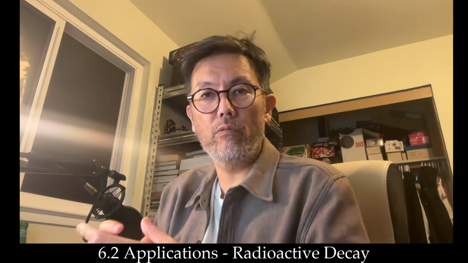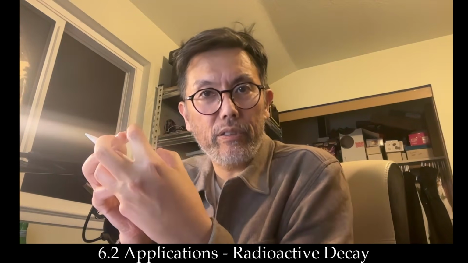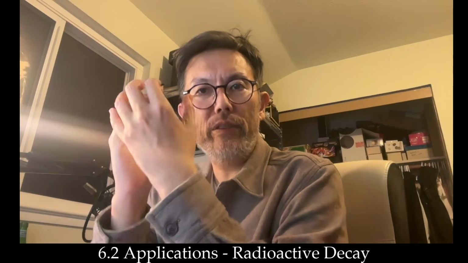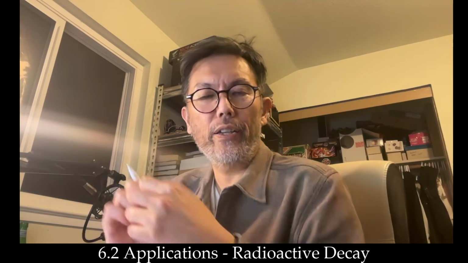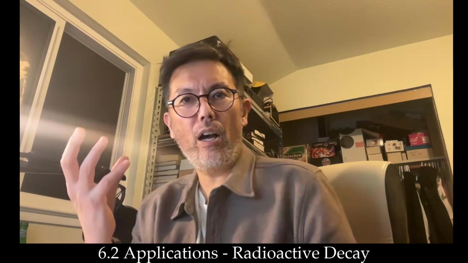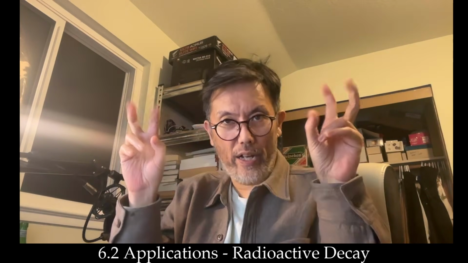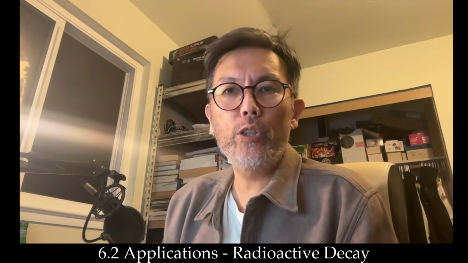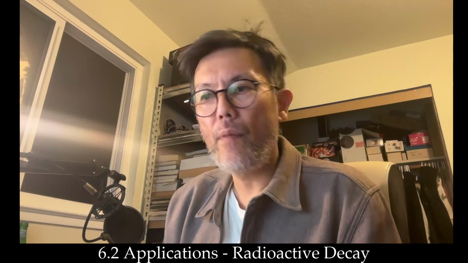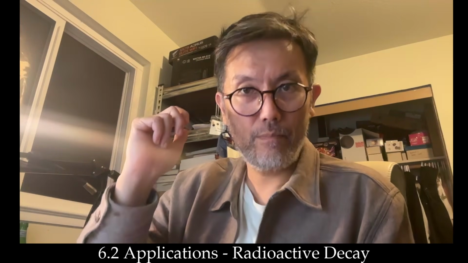Well, in all atoms, there is a nucleus. The nucleus is made up of protons and neutrons, all glued together in some interesting way. But sometimes these atomic nuclei are unstable for some reason, and they want to kind of break apart into constituent pieces. This is referred to as radioactive decay. And this is an example of what's called a quantum process.